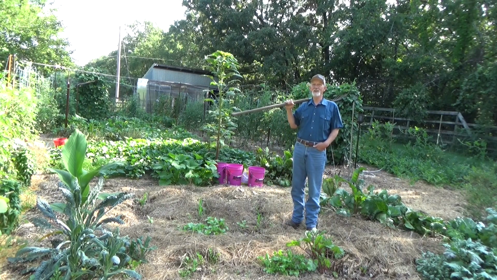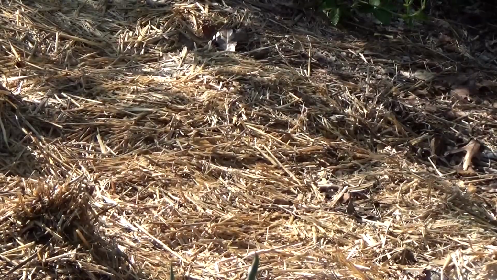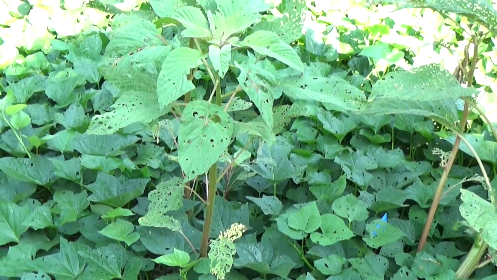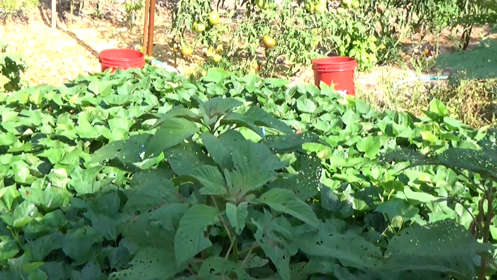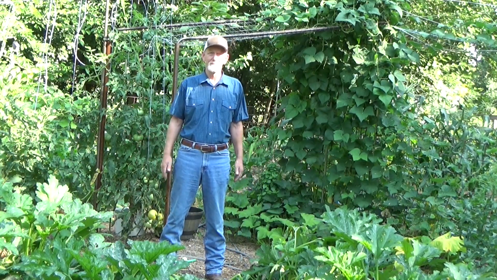Let's talk gardening. Let's look at the three basic principles I have behind this garden. Principle 1, keep the ground covered as much as possible. Principle number 2, keep it planted as much as possible. And principle number 3, disturb the soil as little as possible.